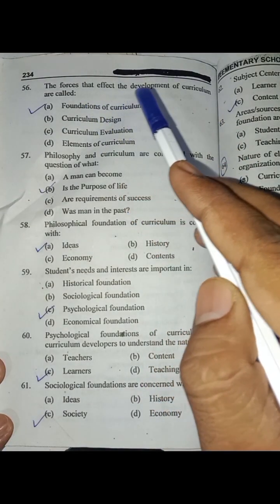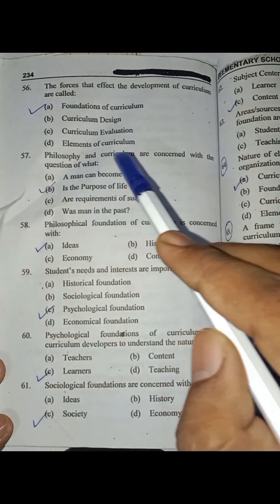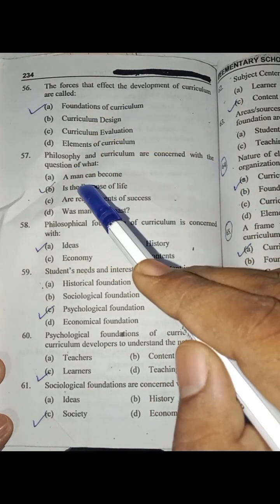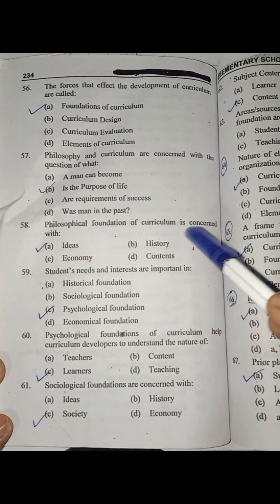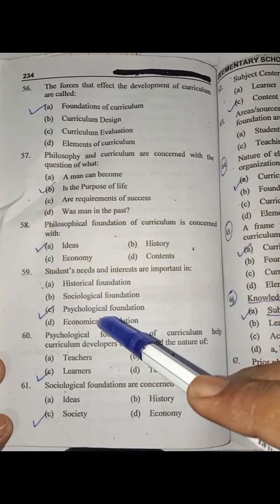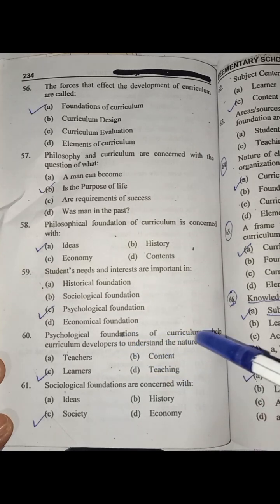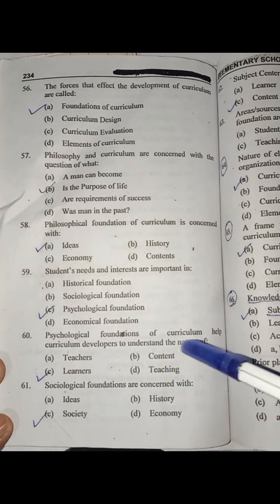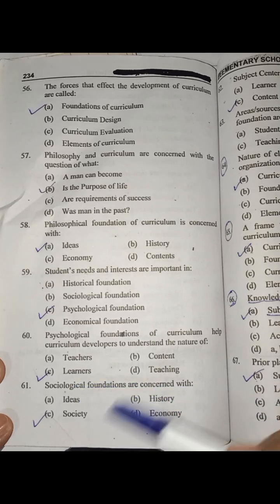The forces that affect the development of curriculum are called foundations of curriculum. Philosophy and curriculum are concerned with the questions of what is the purpose of life. Philosophical foundation of curriculum is concerned with ideas. Student needs and interests are important in psychological foundation. Psychological foundations of a curriculum help the curriculum developers to understand the nature of learners. Sociological foundations are concerned with society.